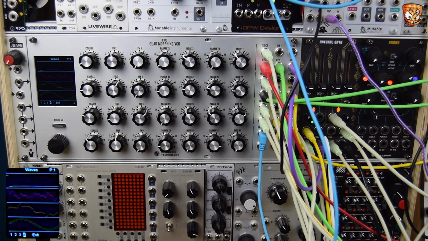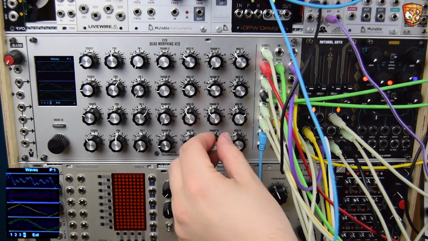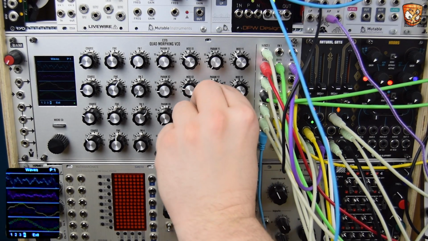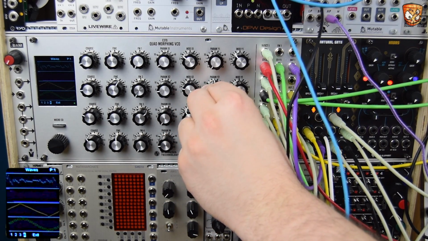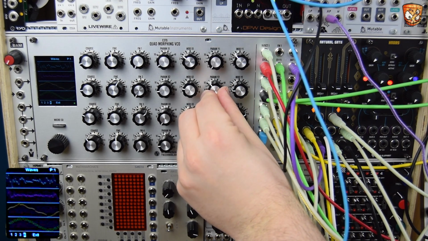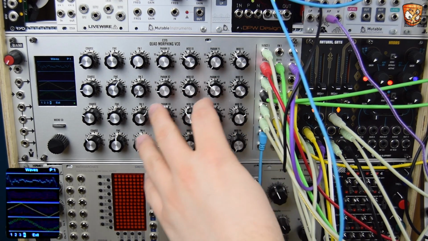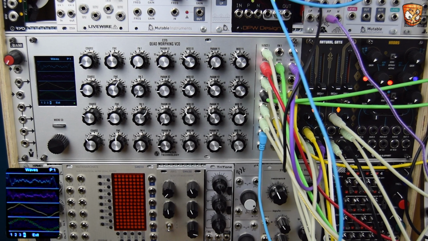Now the third line, I should say that second line is the cloud mode. So I can really spread those voices if I want. And there is some modulation of spreading and the wavetable morph.